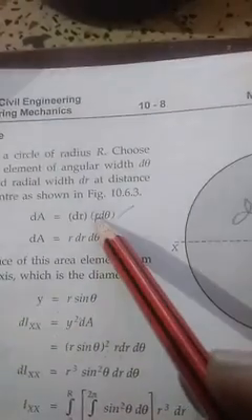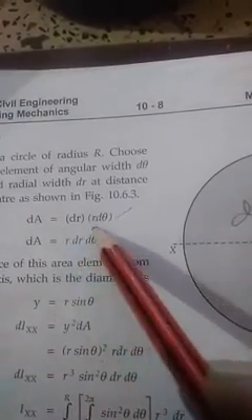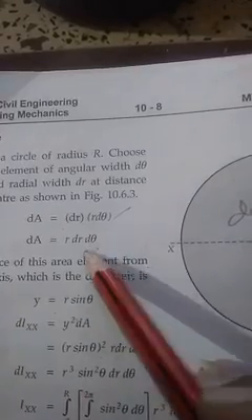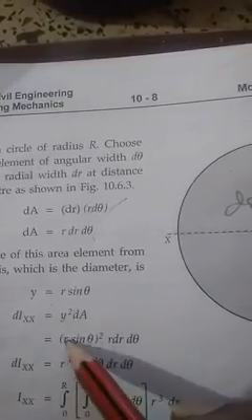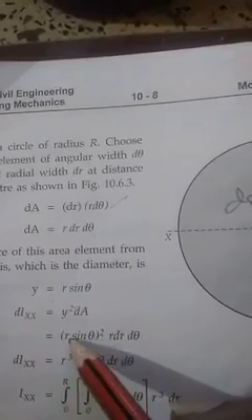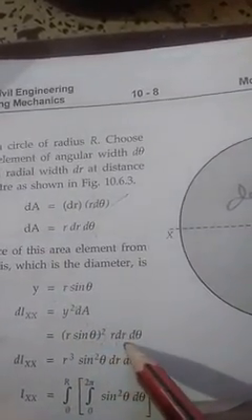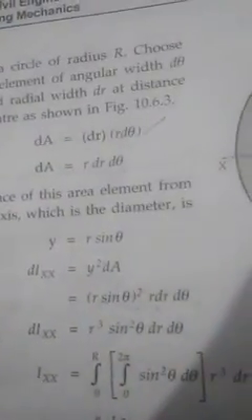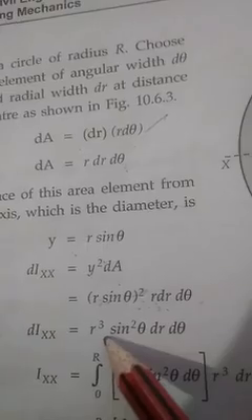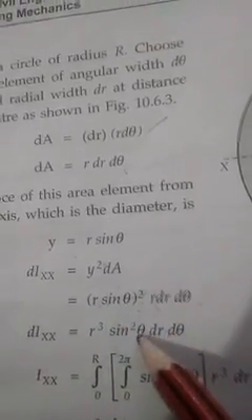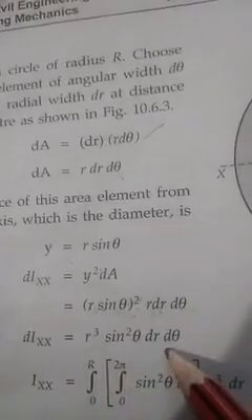Okay, so here nothing we have done, r we have removed outside, and dr and d theta we kept at the other end. Whatever terms are there, you square them. So it will become r square into sine square into r into dr into d theta. So the whole term dIxx is equal to r square after squaring, and another r is there, so it will become r cube, into sine square theta, and dr and d theta you keep as they are.